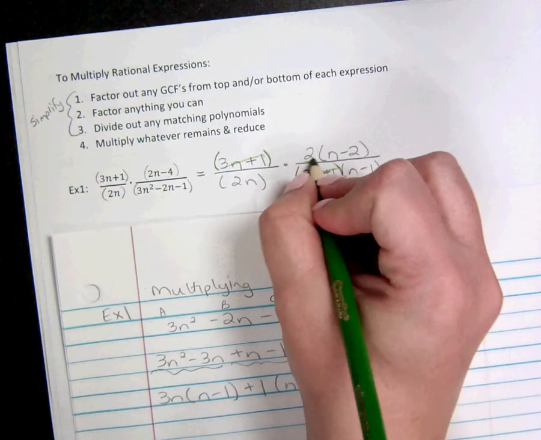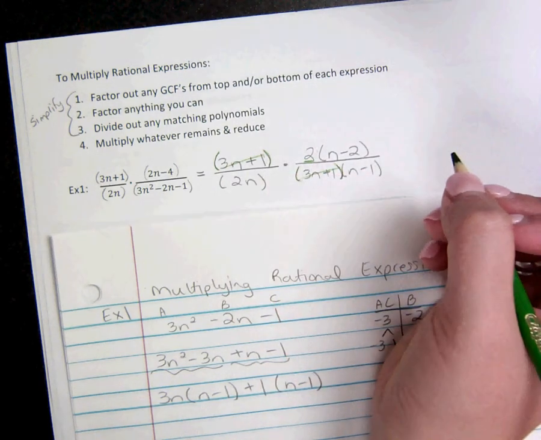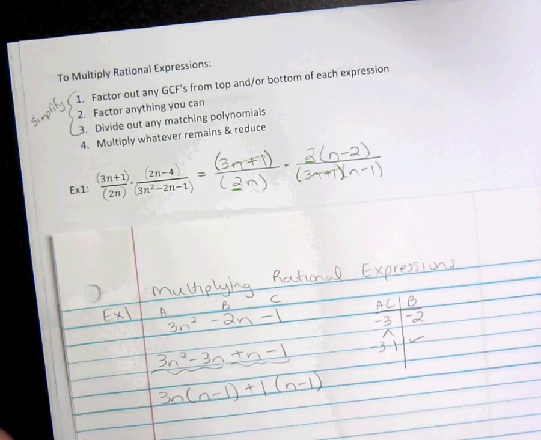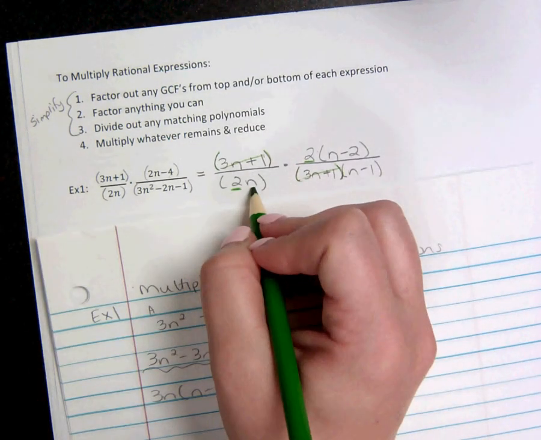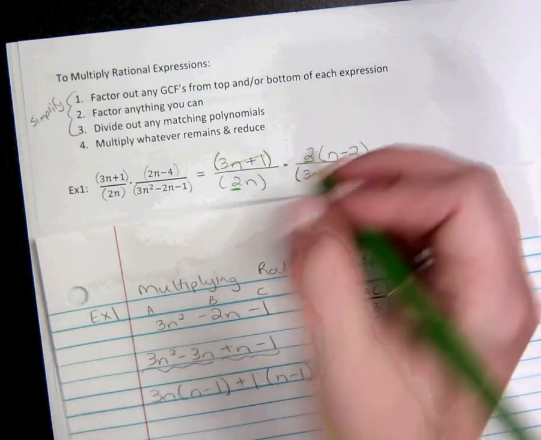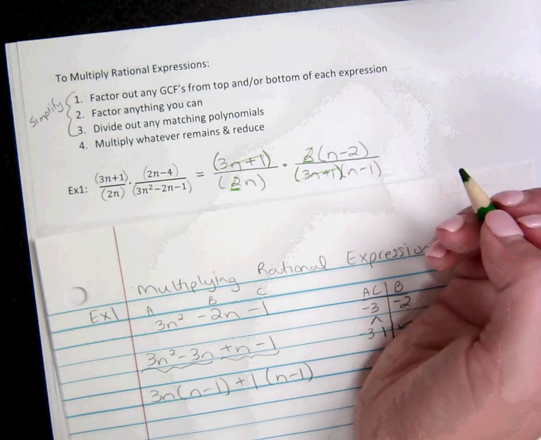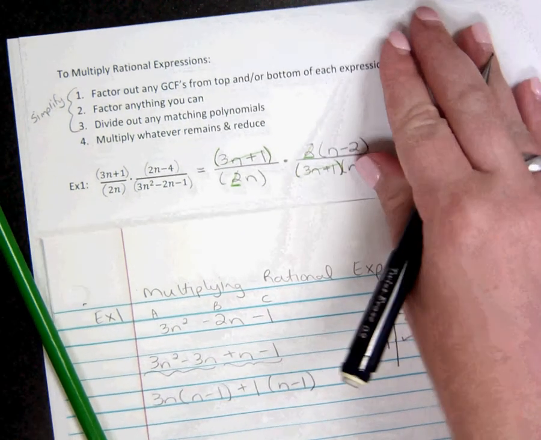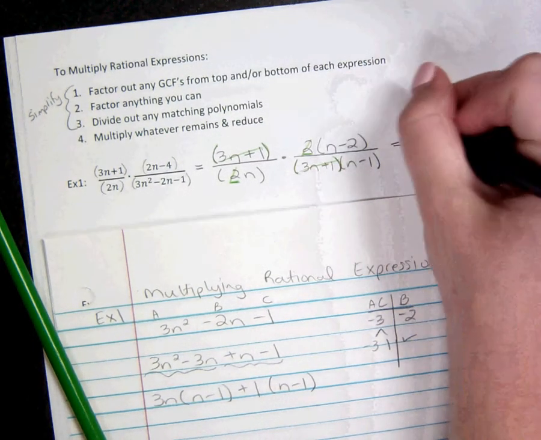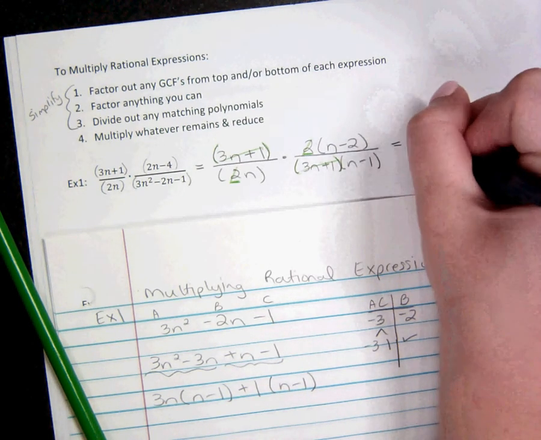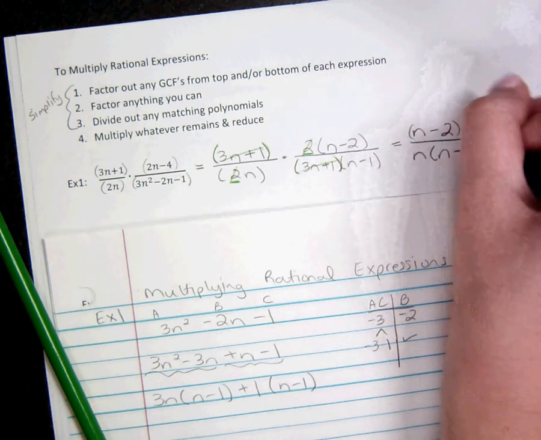I have a 2 here kind of by itself, nothing being added or subtracted to it. I also have a 2 here that's by itself. It's being multiplied with n, but it's not being added or subtracted. If it's adding and subtracting, you have to be careful. But these 2's can also divide off. So that leaves me a final answer of n minus 2 on top over n times n minus 1.